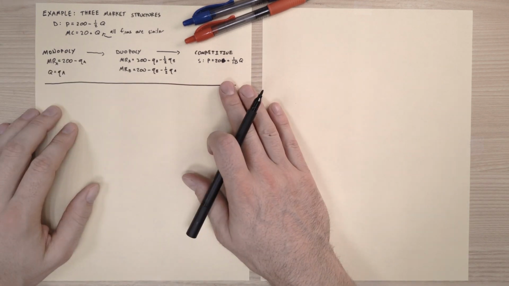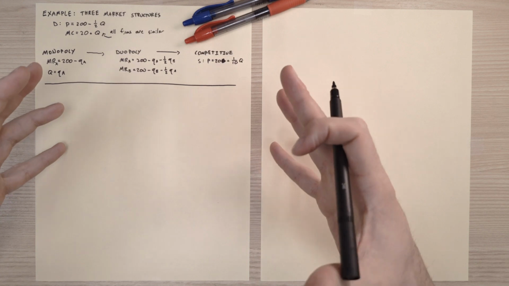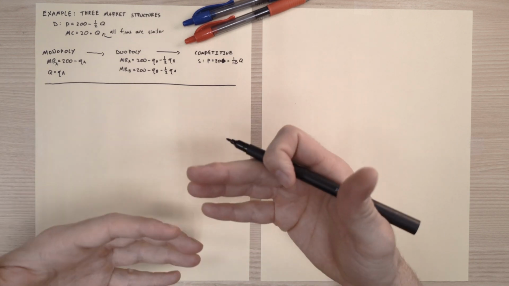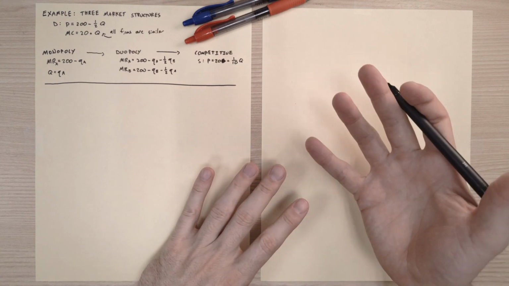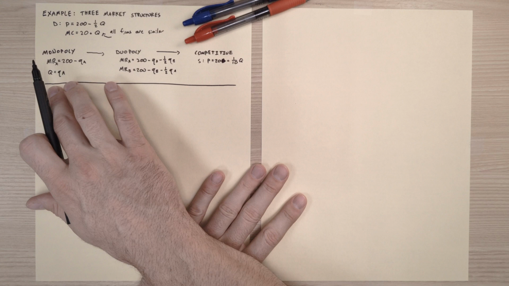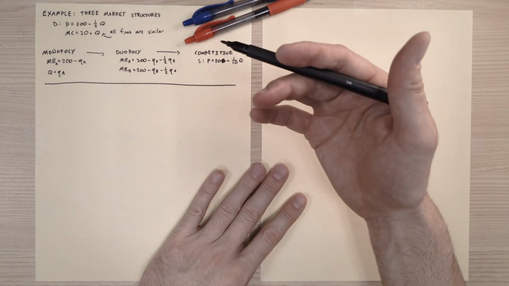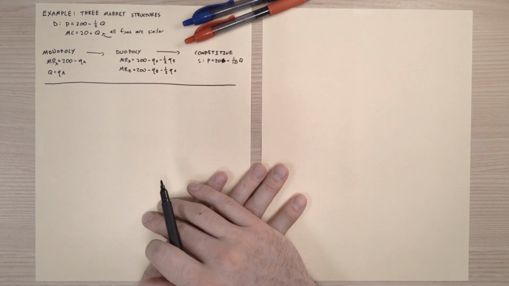So these are the three market structures we're going to examine, and you can see this is really just the same basic fundamentals of the sellers and the buyers. The only thing we're changing is when we go from monopoly to duopoly, we're adding another seller, and then duopoly to competitive, we're adding many sellers.